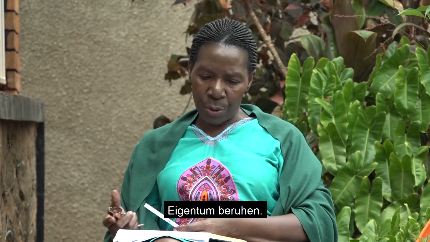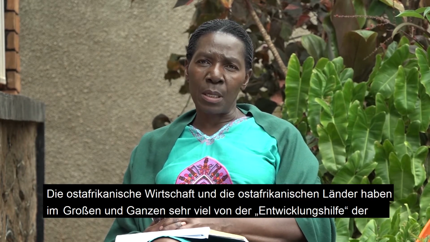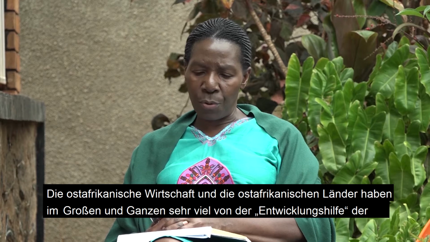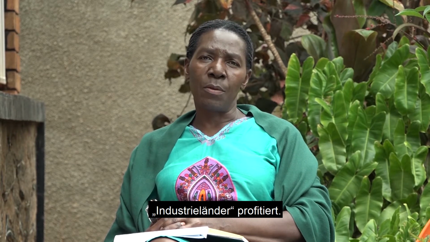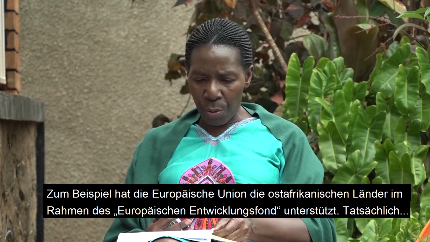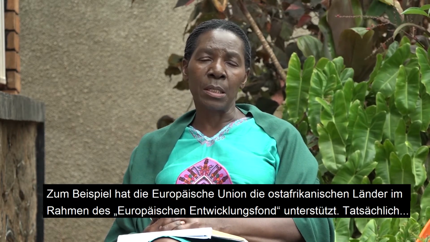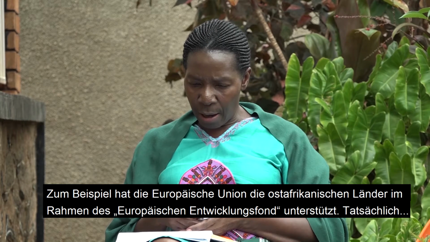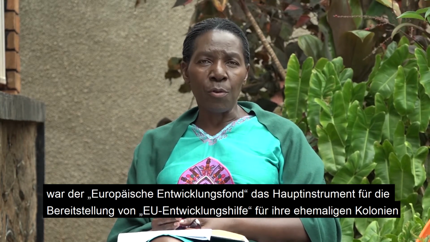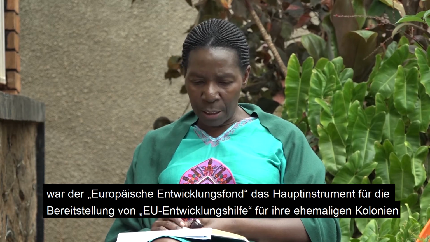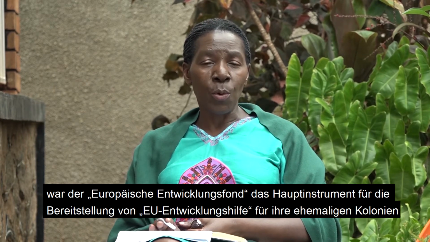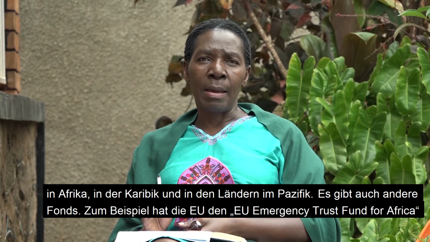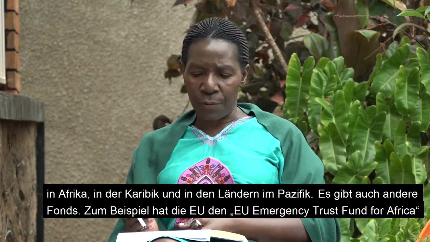and ownership. The East African economies and the East African countries broadly have benefited a lot from developed countries' development assistance. For example, the European Union has supported the East African countries under the European Development Fund. In fact, the European Development Fund has been the main instrument for delivering the EU development assistance to its former colonies in Africa, in Caribbean, and in the Pacific countries.